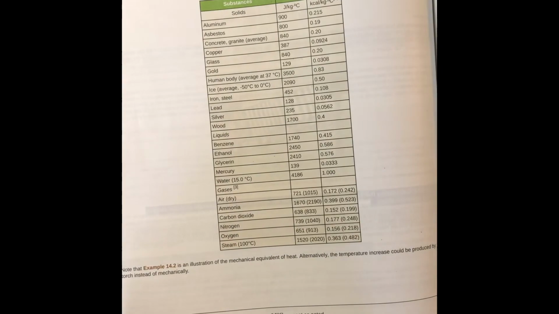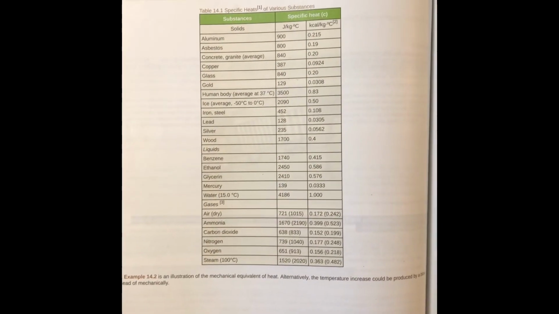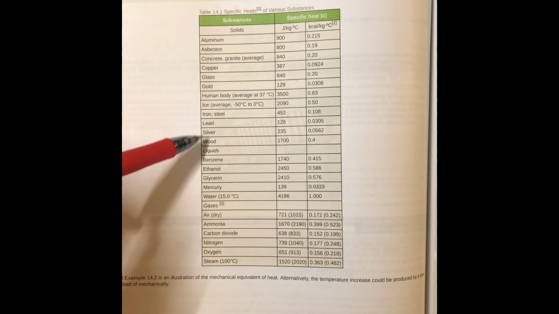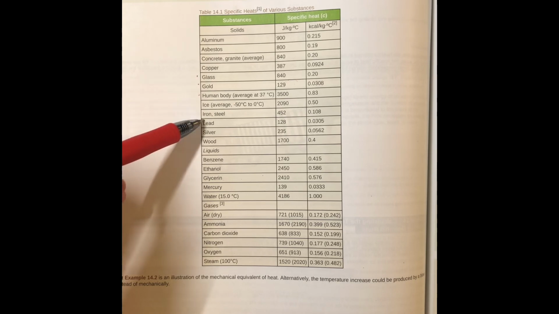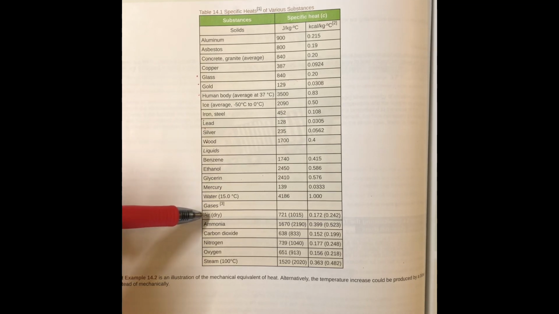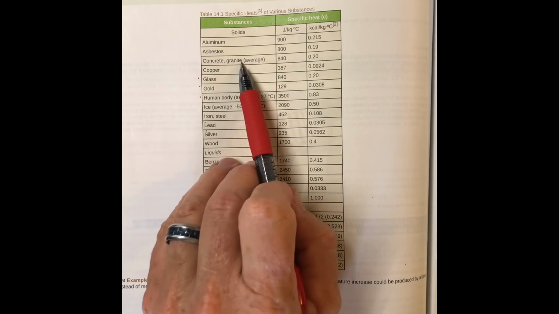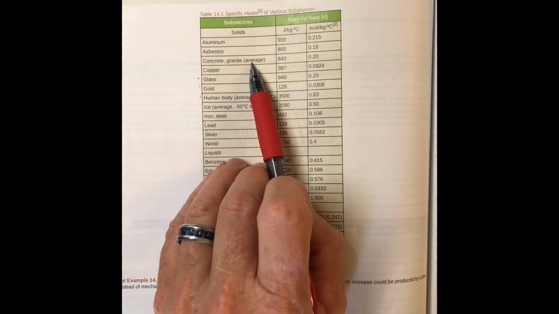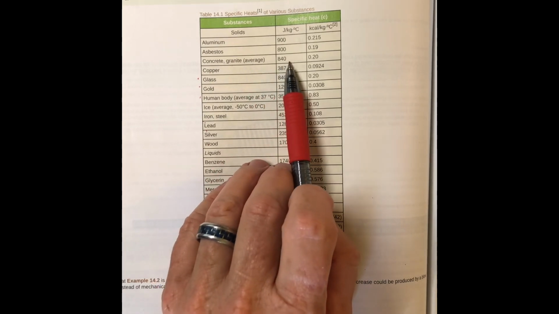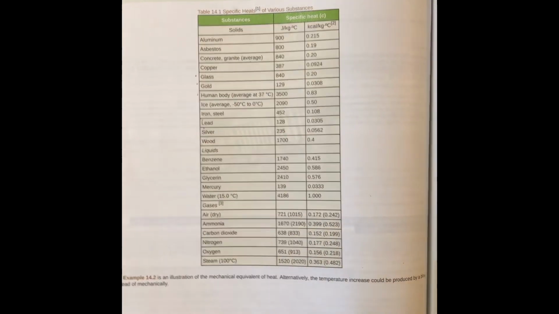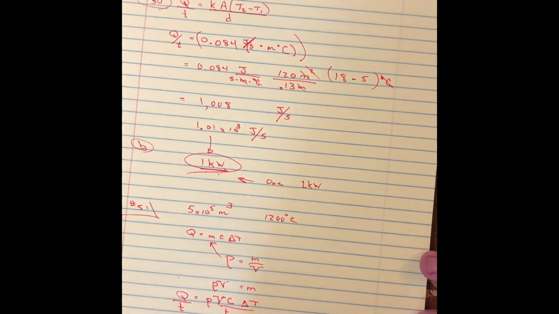All right, let me come back over here to the specific heats and look for... Go ahead and assume that the specific heat for lava... Oh, they put it right here, under concrete and granite, and I guess in this case maybe a basalt since it's a lava. Okay, so this is 840 joules. Let me just check the units. I believe that's per kilogram. Yep, joules per kilogram per each degree.